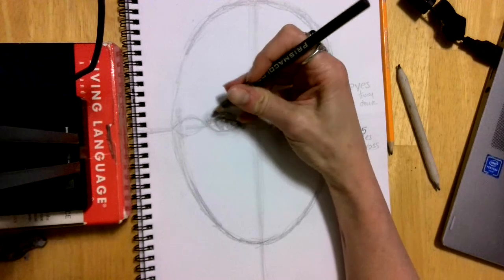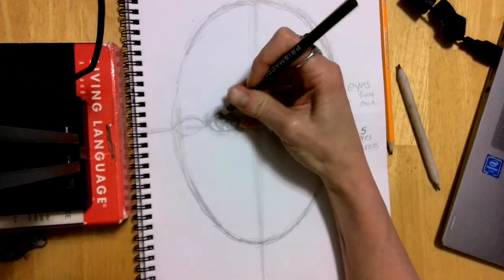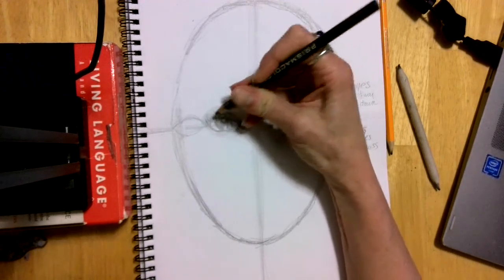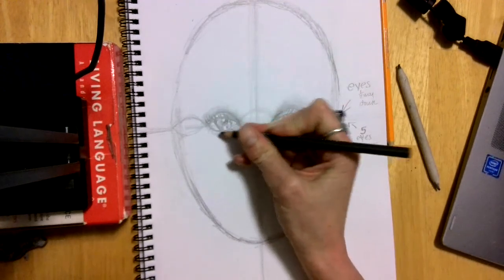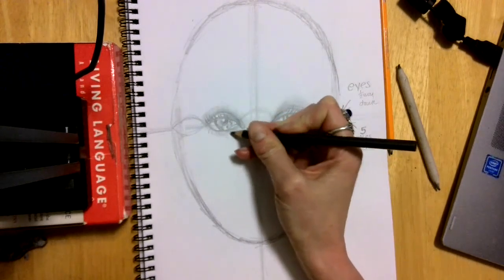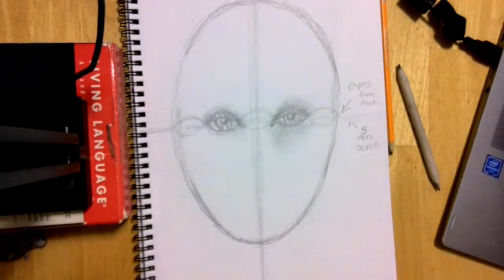All right, I'm going to add some eyelashes again. If you're drawing eyelashes or painting eyelashes, make sure they curve. You don't want them to look like sticks. Okay. So next, what feature do we need next?